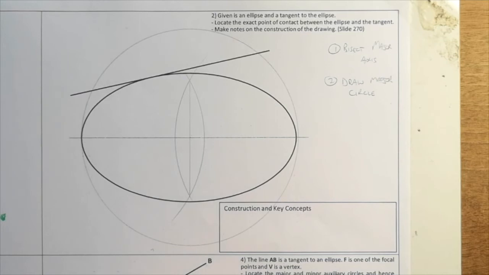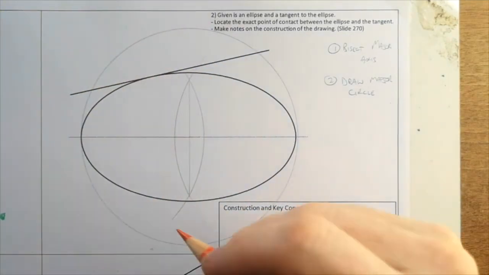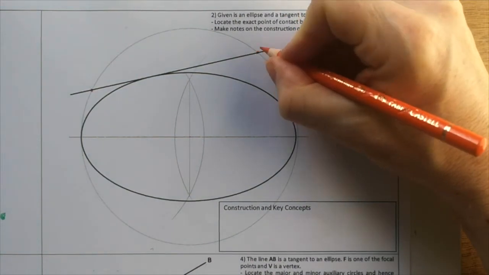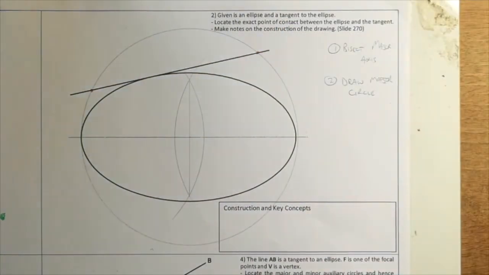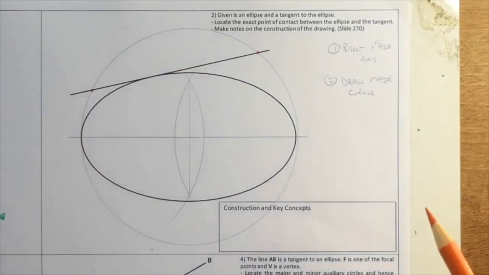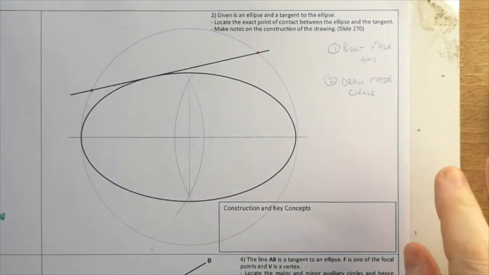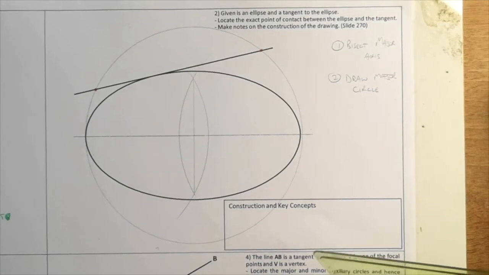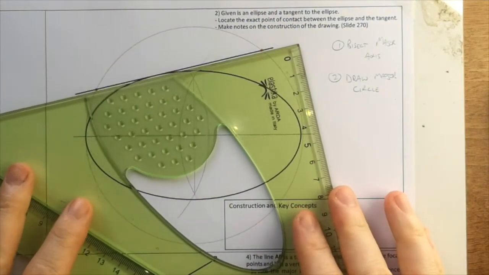Ta-da! Now, this is the key. Where the major circle contacts the tangent, we're going to get 2 points. Alright, and you extend your tangent if you need to, you'll get them eventually. These points, if we go perpendicular to the tangent, it's like a normal. There we go. So there's our tangent there.